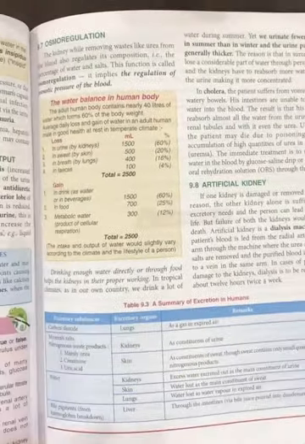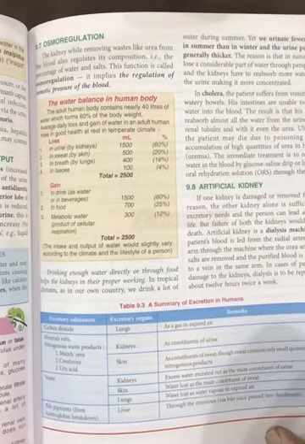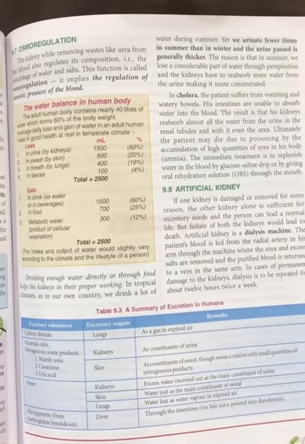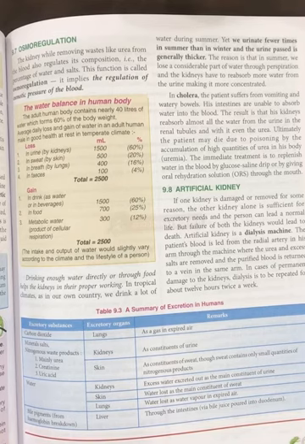Next we come over to osmoregulation. The kidney, while removing waste like urea from the blood, also regulates its composition, that is the percentage of water and salts. So when kidneys remove the urea from the blood, even the composition of the blood is maintained by the kidneys, and that is the percentage of water and salts is regulated, and this function is called osmoregulation, and it implies the regulation of osmotic pressure of blood.